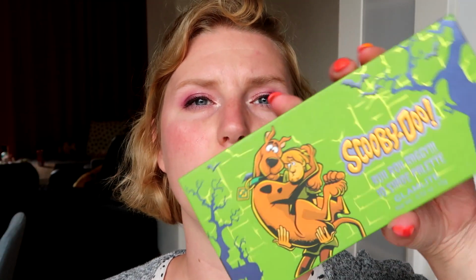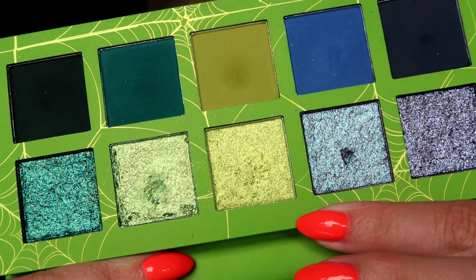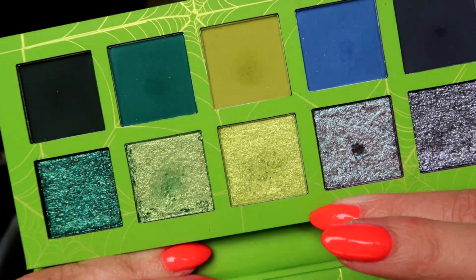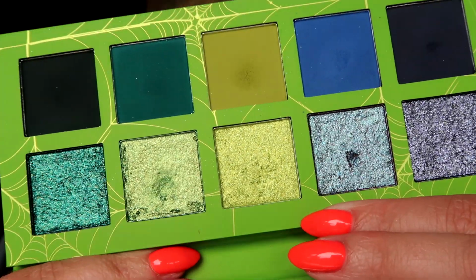And then from the last palette, the Scooby-Doo Raggy palette from Glamlight, I am rolling in the lightest green shimmer, which is right here. I have used that, not a lot. You can barely see that I've used it. So that one is exciting as well.